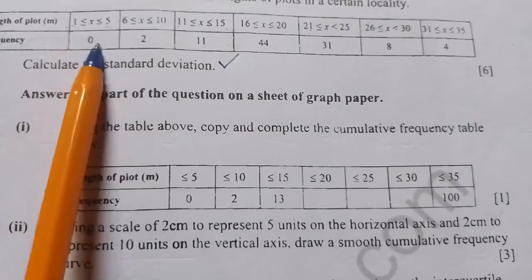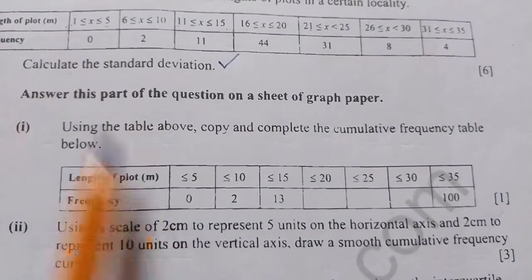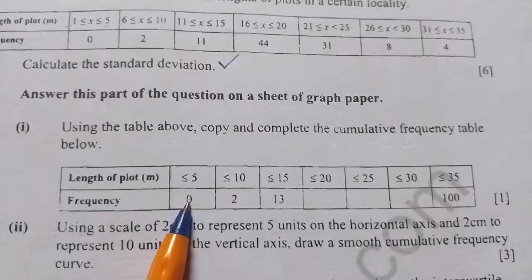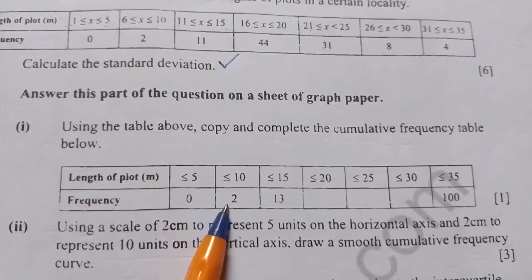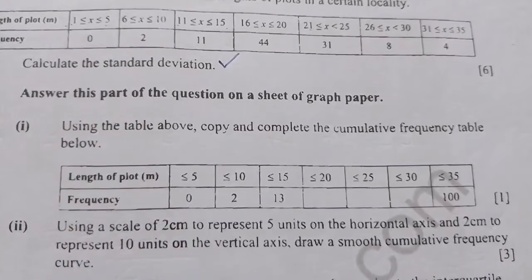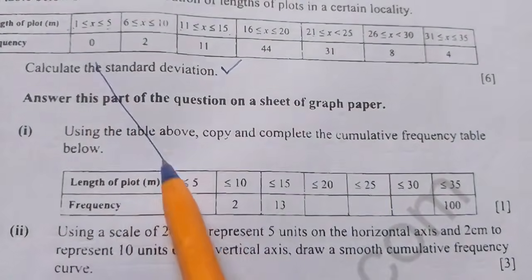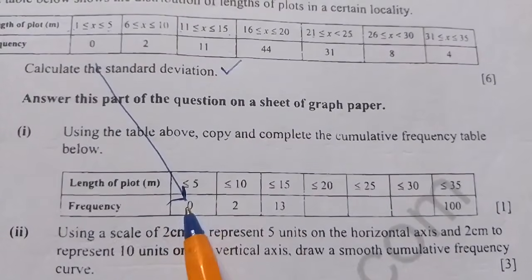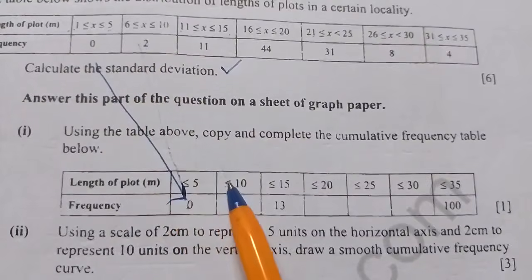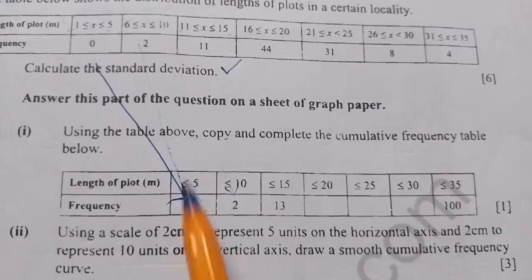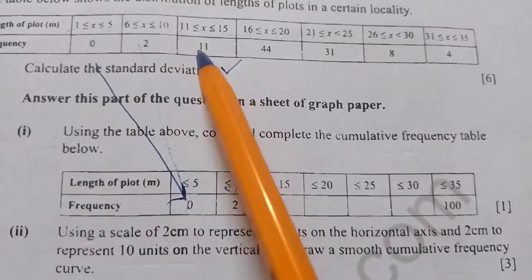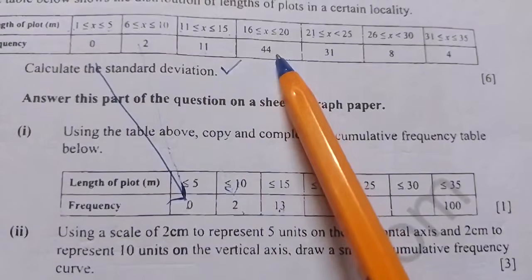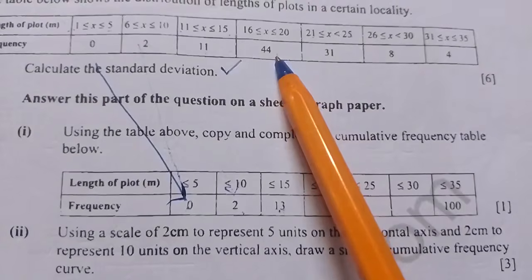So what is this one? 0 plus 0 comes down here. This 0 comes down here. Then what is 0 plus 2? You get a 2 here. Then this 0 comes down there. So 0 plus 2, it is 2. 2 plus 11, it is 13. 13 plus 44. What answer are you getting?